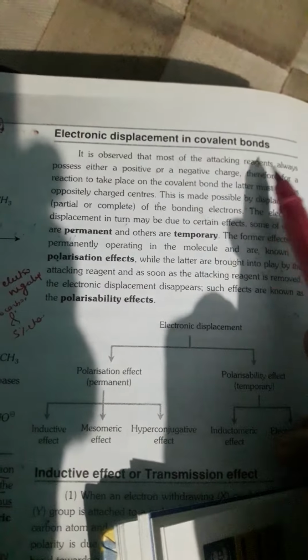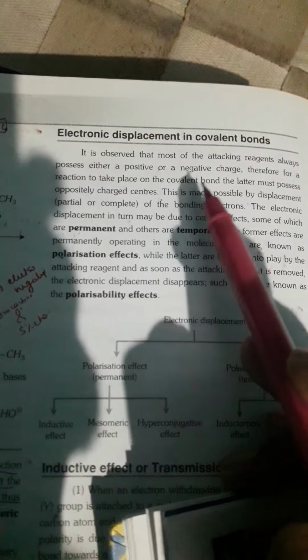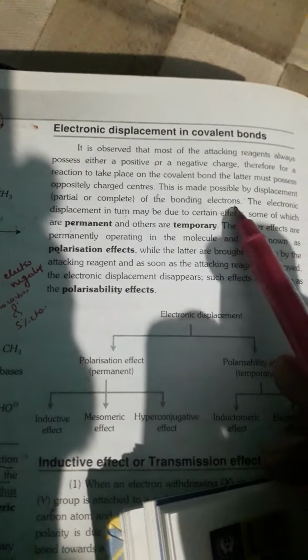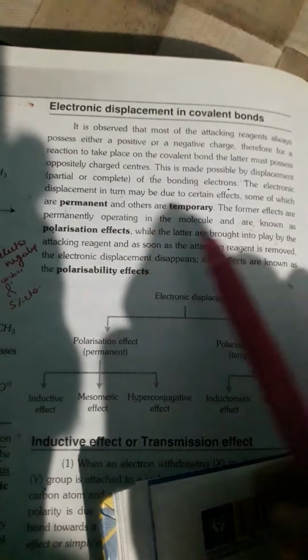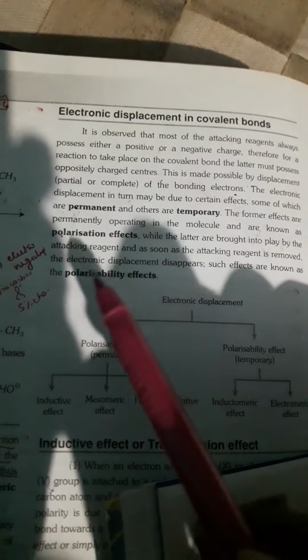Okay, actually this paragraph is also saying something. I don't know what it wants to say. It is observed that most of the attacking reagents always possess either a positive or negative charge. Okay, therefore for a reaction to take place on the covalent bond, the latter must possess an oppositely charged center. This is made possible by displacement of the bonding electron. The electron displacement may be due to certain effects, some of which are permanent and others temporary. The former effects are permanently operating in the molecule and are known as polarization effects, while the latter are brought into play by the attacking reagent and soon removed.